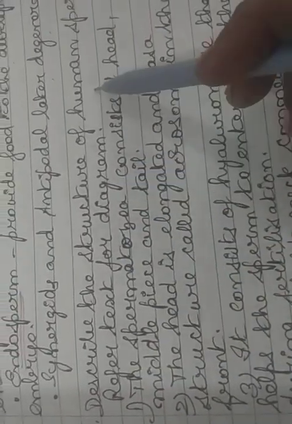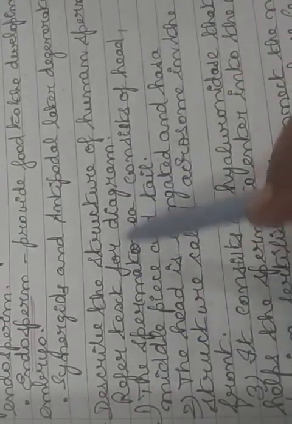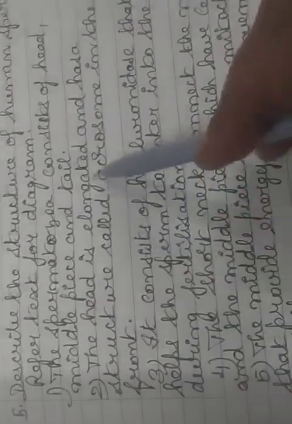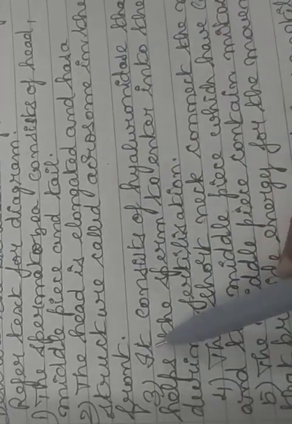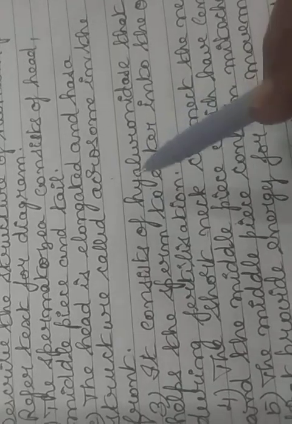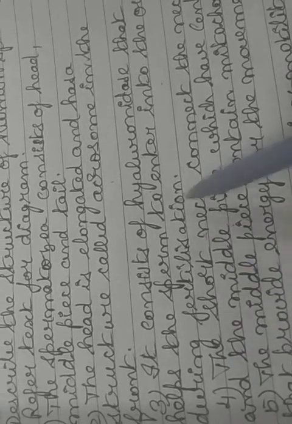Describe the structure of human sperm. Refer text for diagram. The spermatozoon consists of head, middle piece and tail. The head is elongated and has a structure called acrosome in the front. It consists of hyaluronidase that helps the sperm to enter into the ovum during fertilization.